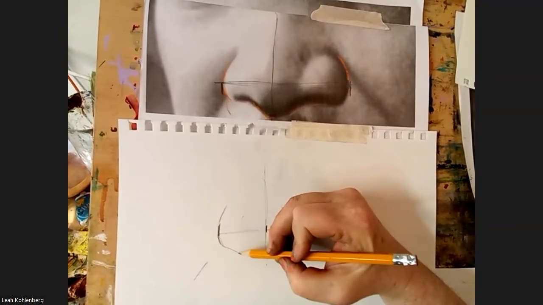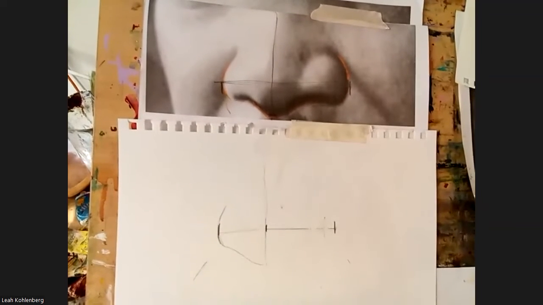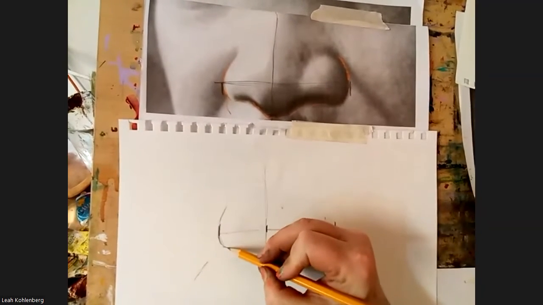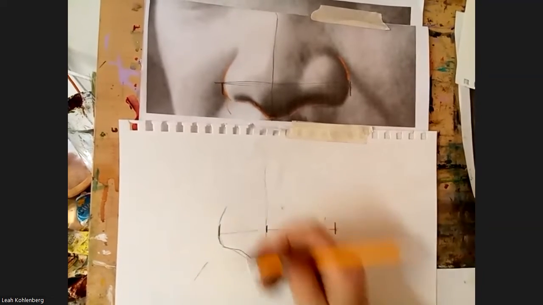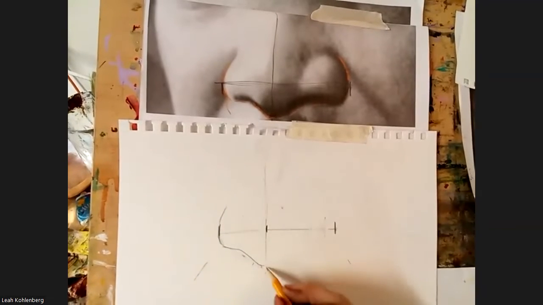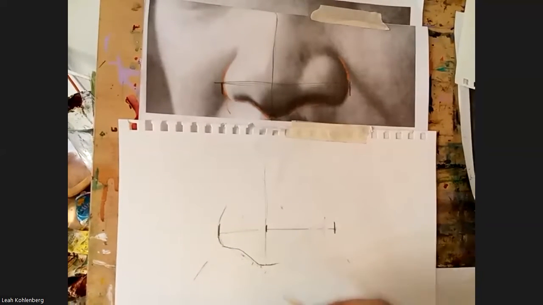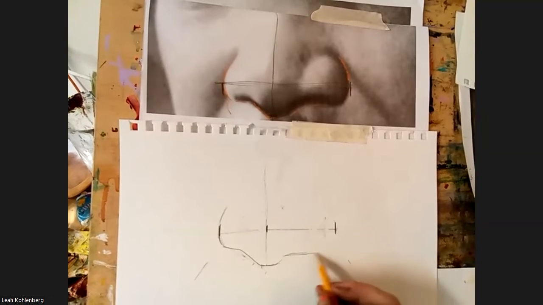So before we, that's right, the nose on this side, and then it goes flat, up a little bit, and then kind of straight across.